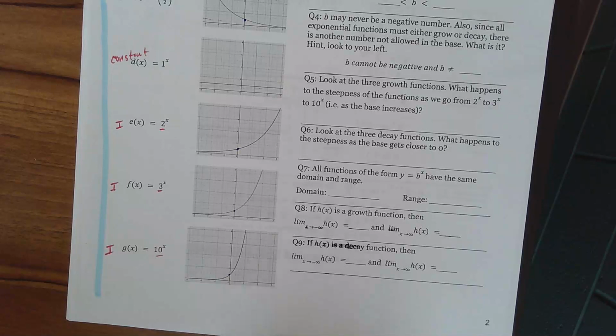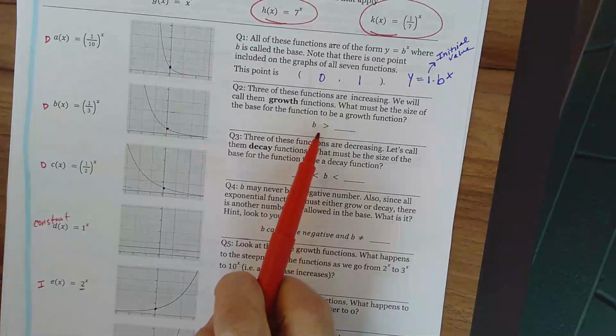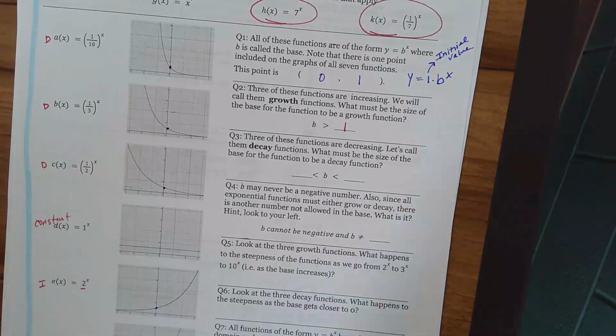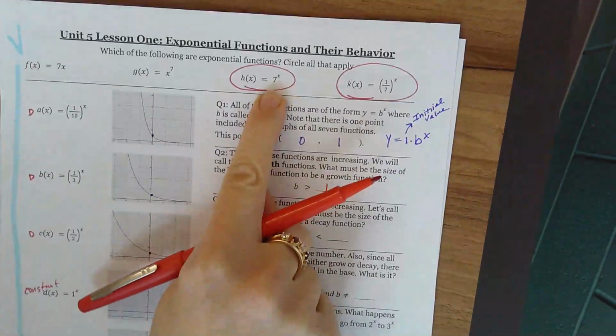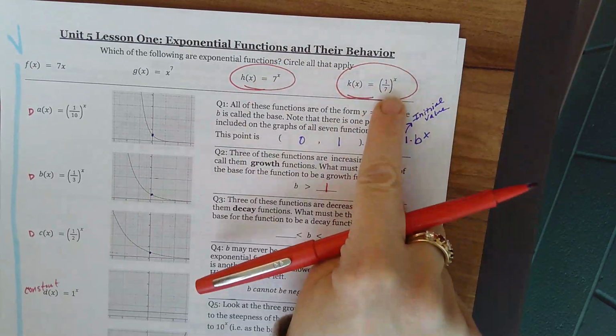That's just 1 to the x. It doesn't matter what power you raise 1 to, it's still going to be 1. 1 to the 29th power is still 1, just like 1 to the first power is 1. So back to this question: in order for this to be growth, b needs to be greater than 1. That's how I can look at this equation and say this one's growth, this one's decay. So we call this growth, we call this decay.